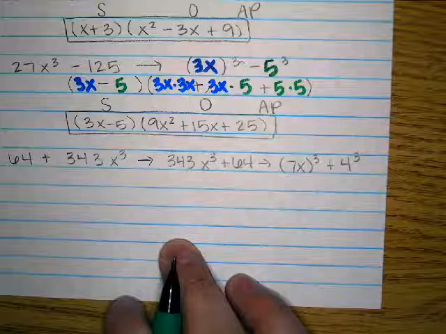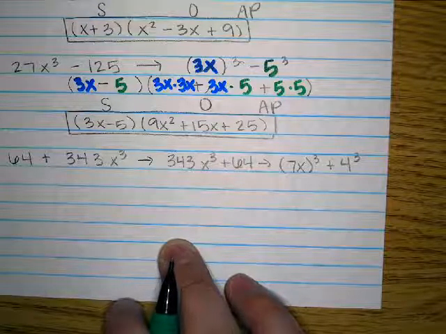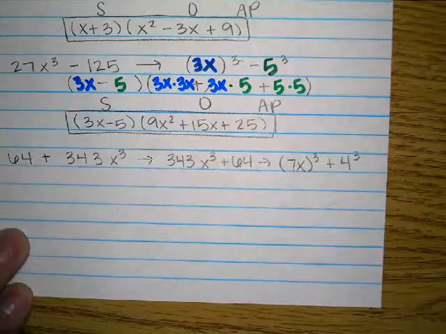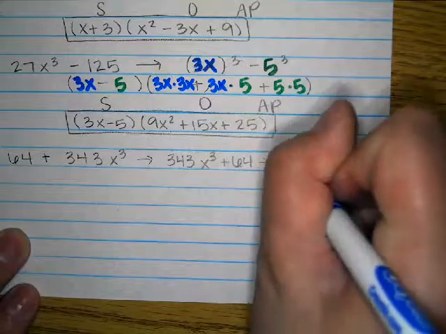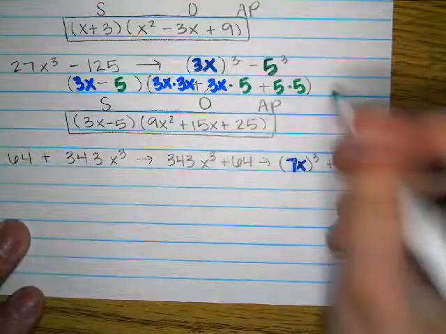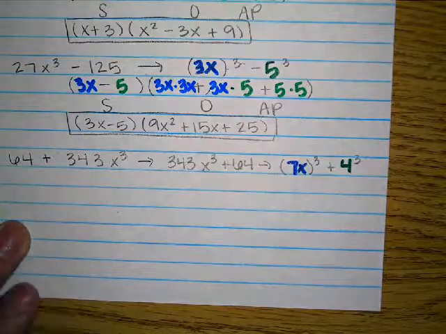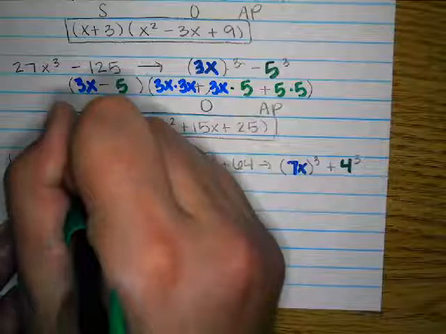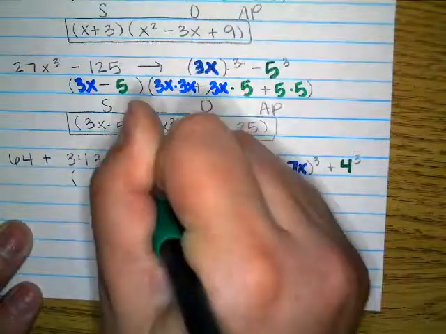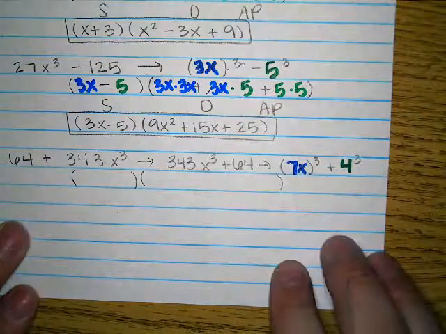So I'm going to put my first color in. Going to put my second color in. Okay. I got a little set of parentheses and a big set of parentheses and SOAP.